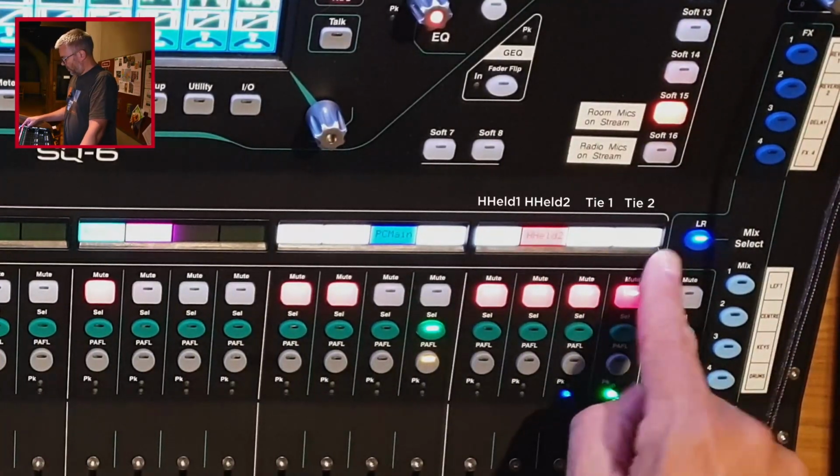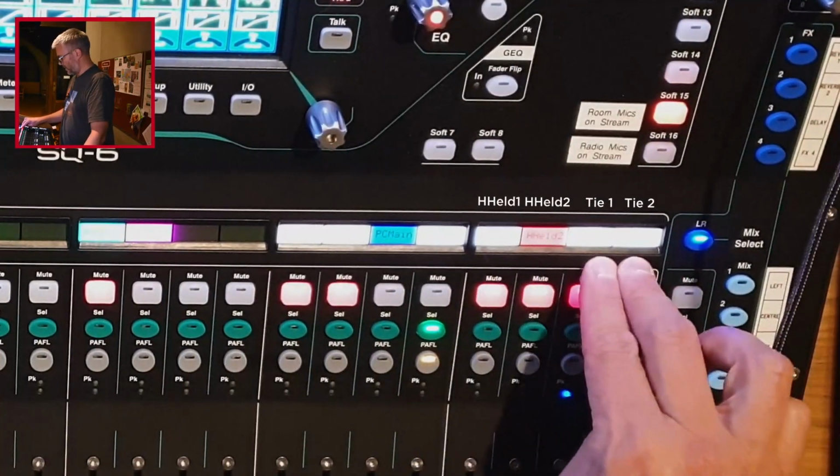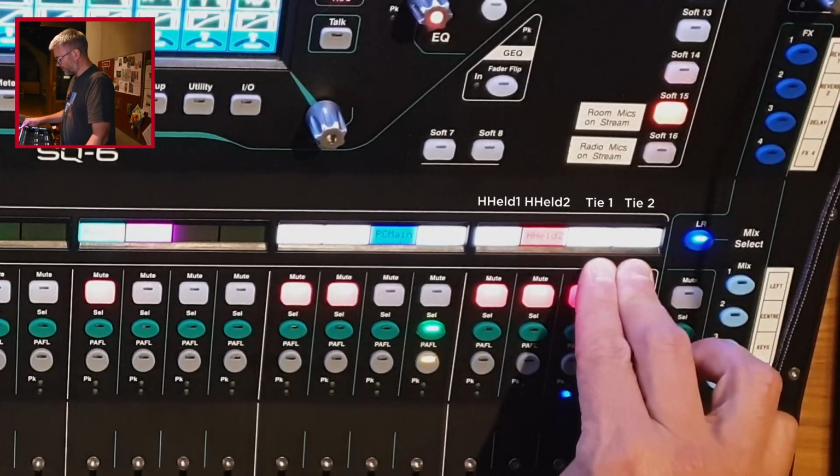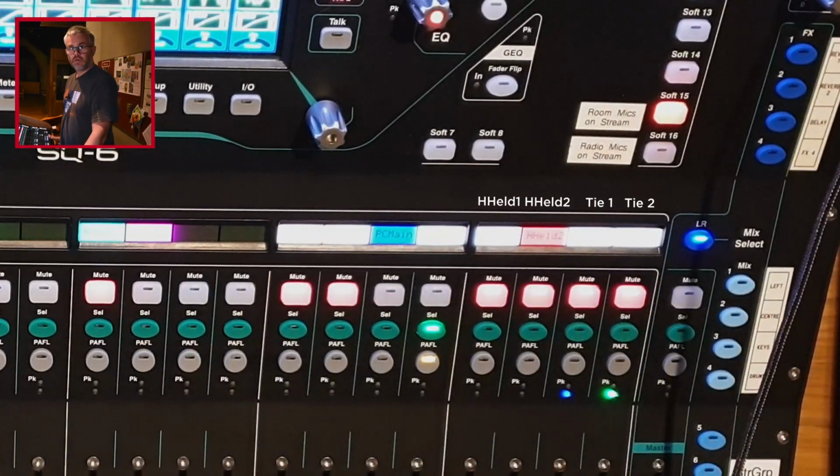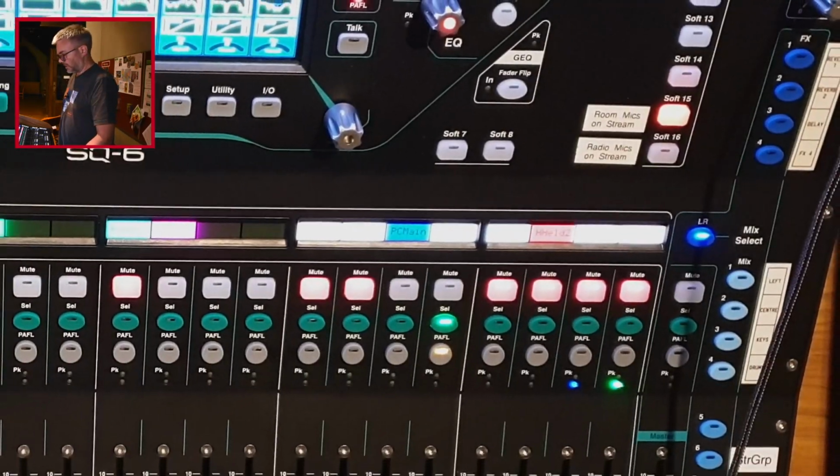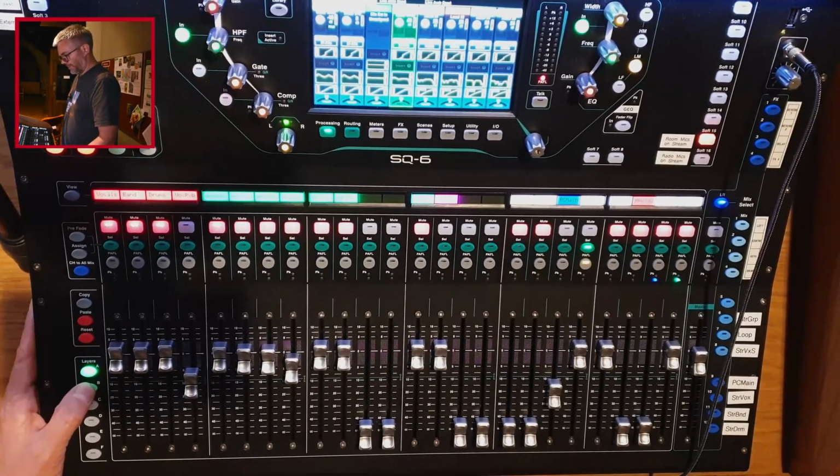And then the final four are the two handheld and the two lapel mics, exactly as you'd expect. That's layer A. That's what you will be familiar with if you've used this in church recently. I'll go now on to layer B and talk a bit more about what's on there.